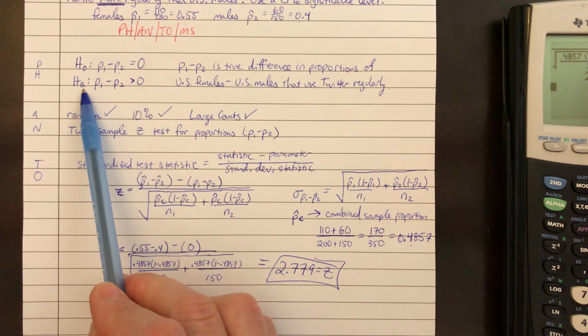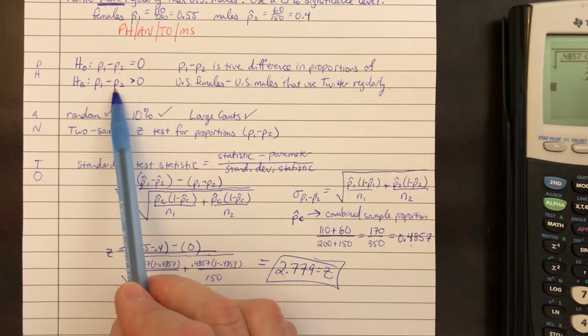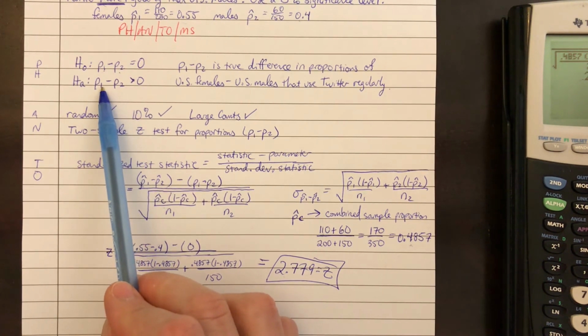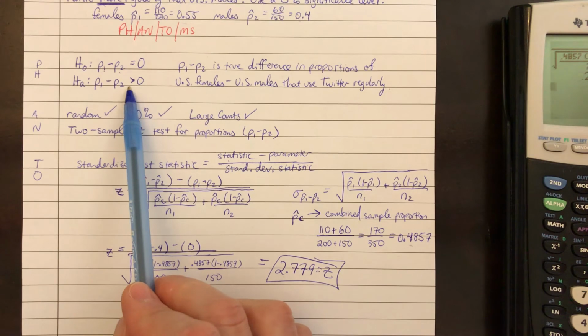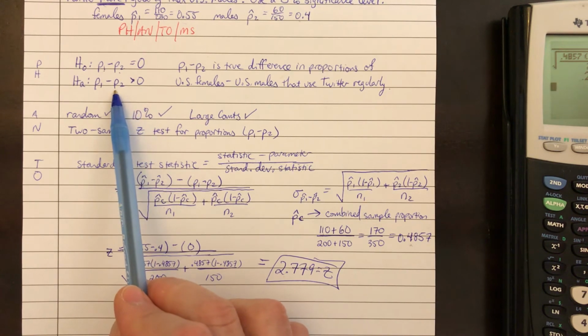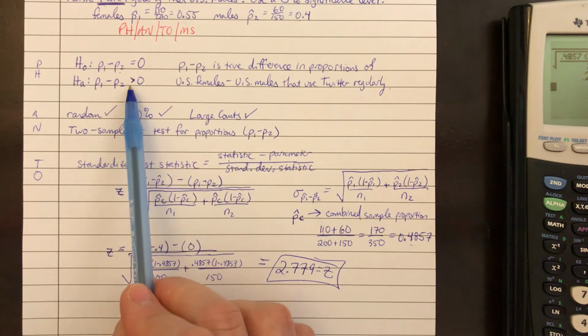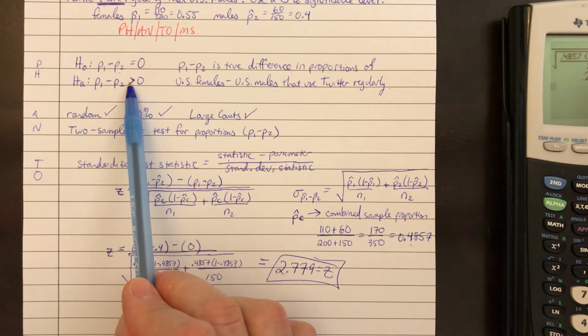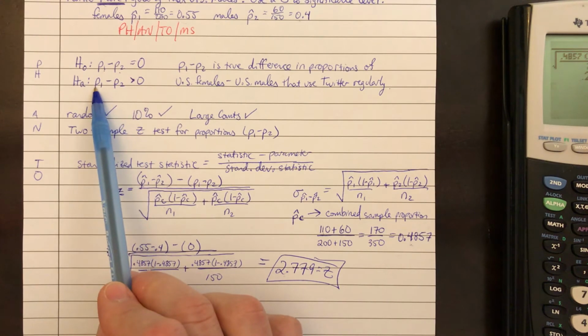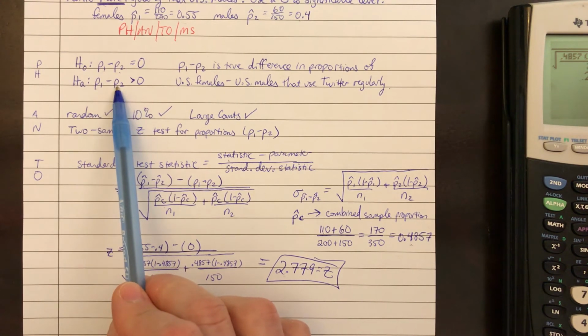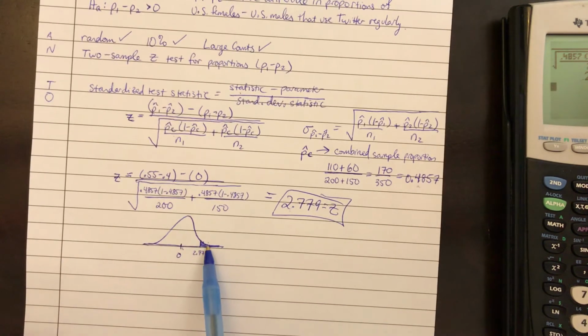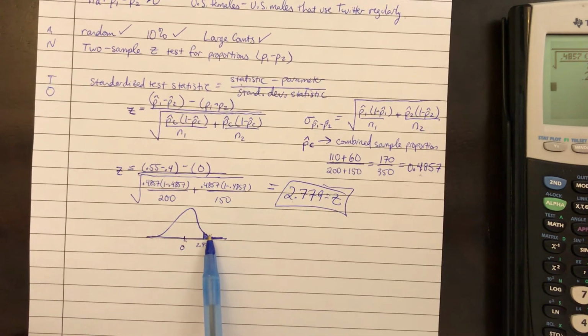We want to show whether there's a significant change in these proportions, where the proportion of female users is greater than the proportion of male users of Twitter. Because this is greater than, we think that the proportion of females is higher. So we're looking at this part of the curve, the right tail, where we have the greater values.